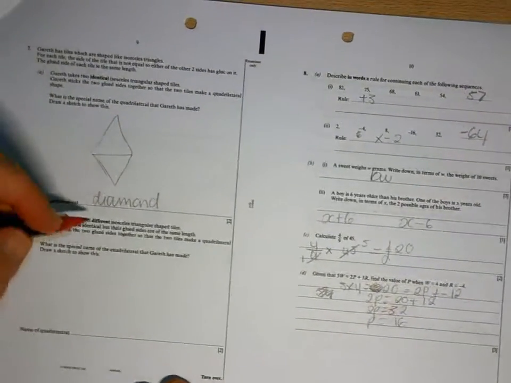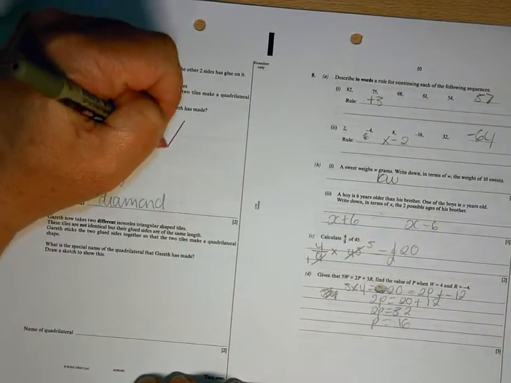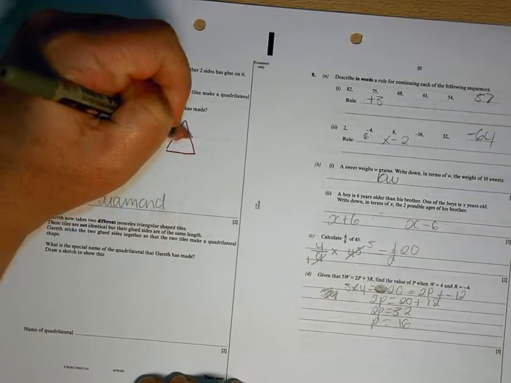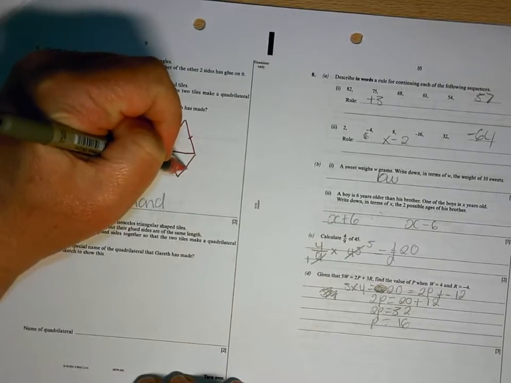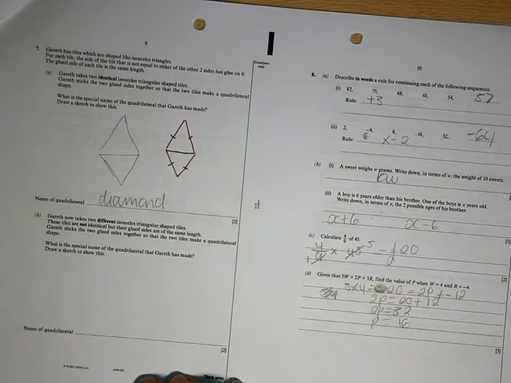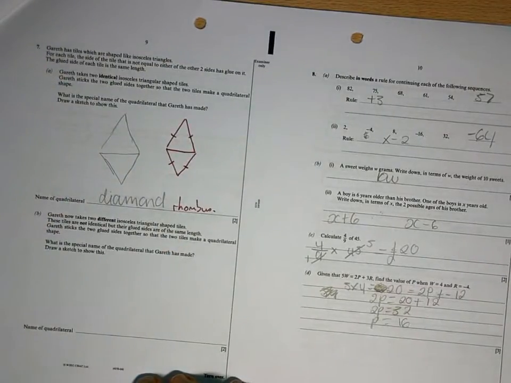Okay, diamond is not a mathematical shape. What this shape would be is, if it's an isosceles triangle, 2 sides are the same length. If then they put another identical isosceles triangle the other side, it would look like that, and that would be a rhombus. So let me just see how fussy they want to be as to your sketch. No, you won't get that one.